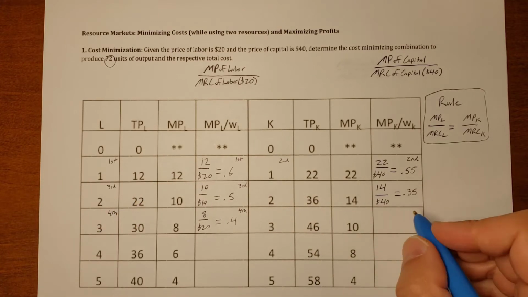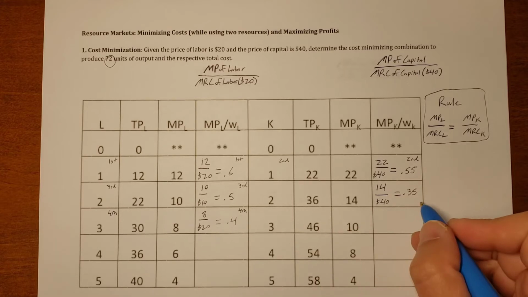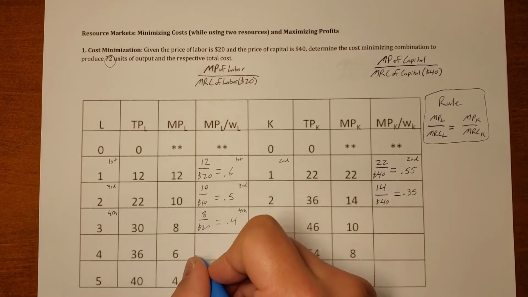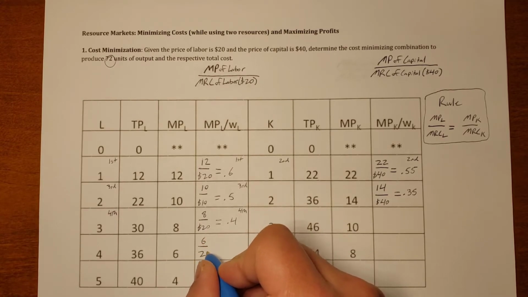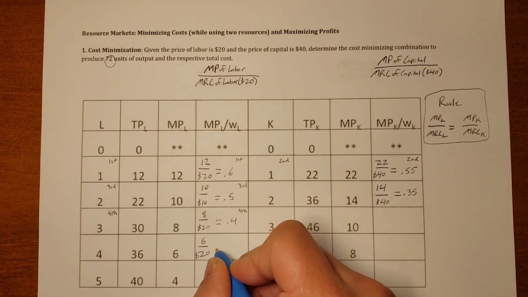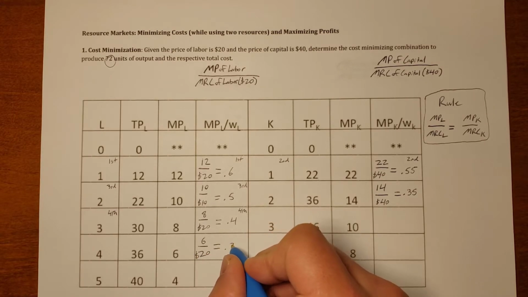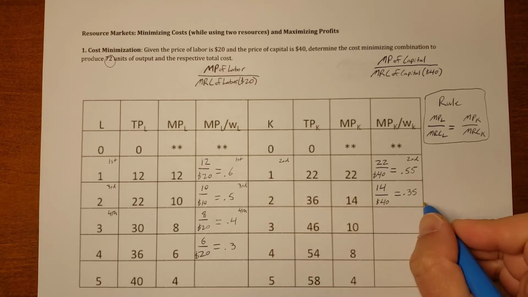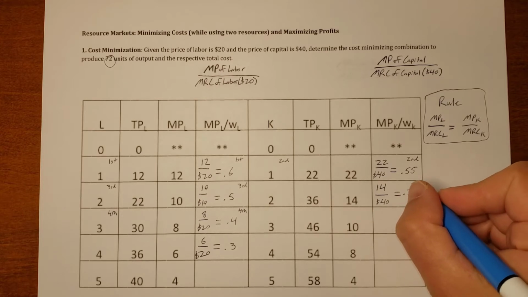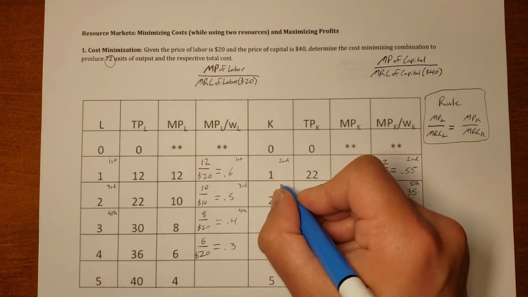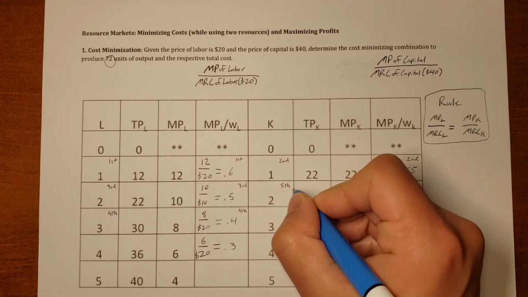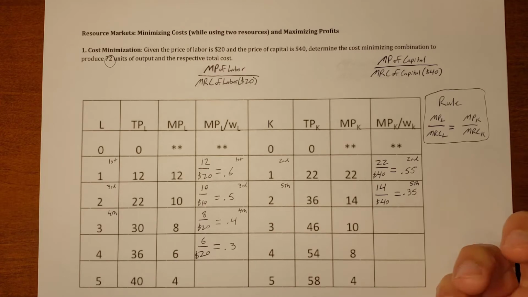Next we have, well, we don't know. Do we want to go with that second unit of capital or do we want to go with the next unit of labor? So we're going to have to do 6 divided by $20, which gives us 0.3. Well, 0.3 is not as good as 0.35. So the fifth purchase should be the second unit of capital. That's our fifth purchase.